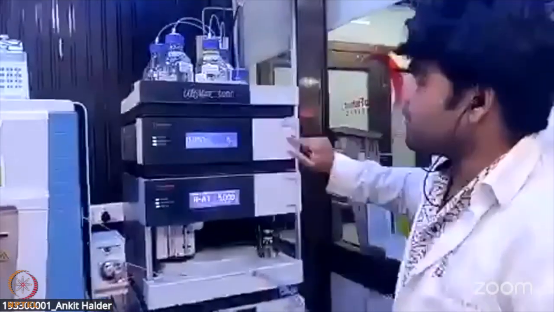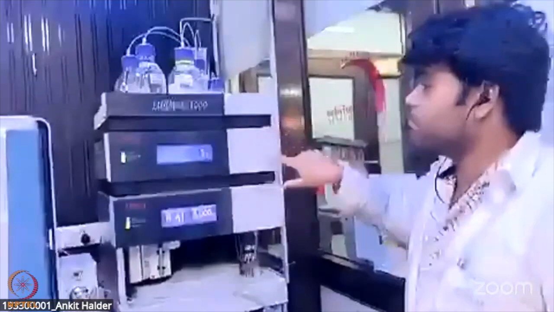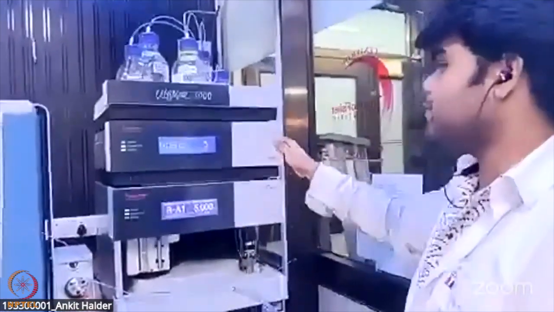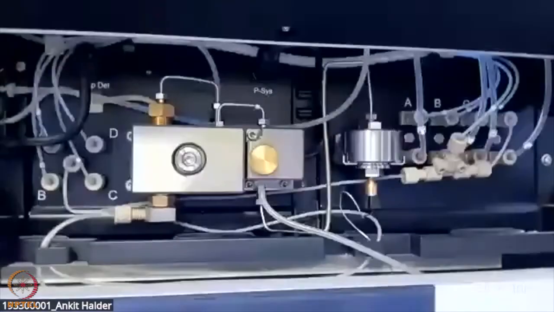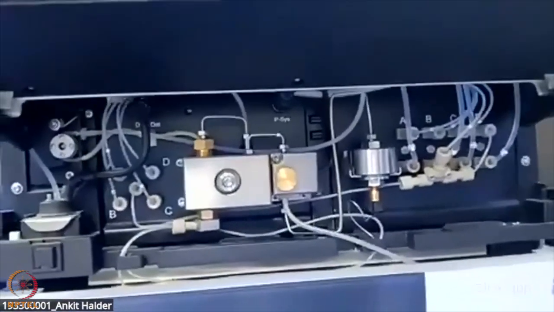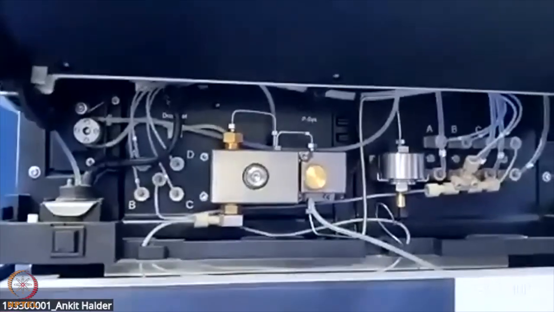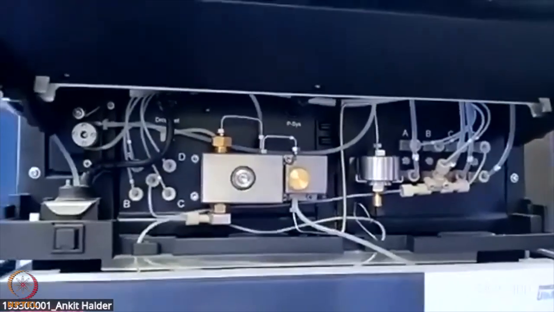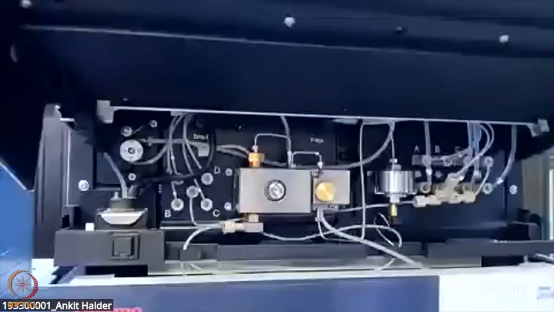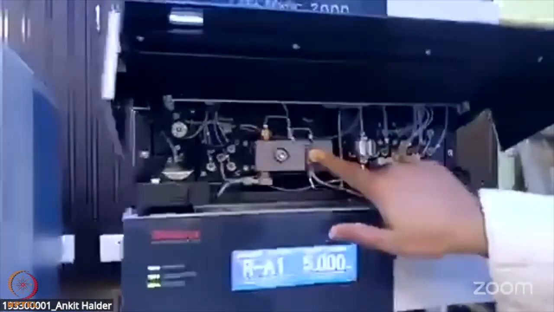The third compartment from the bottom is the pump compartment. Let me open this pump compartment. It gives us the feature of pulse-free flow. It means there will be uninterrupted flow of the solvents, and it will also get rid of any kind of back pressure fluctuation.